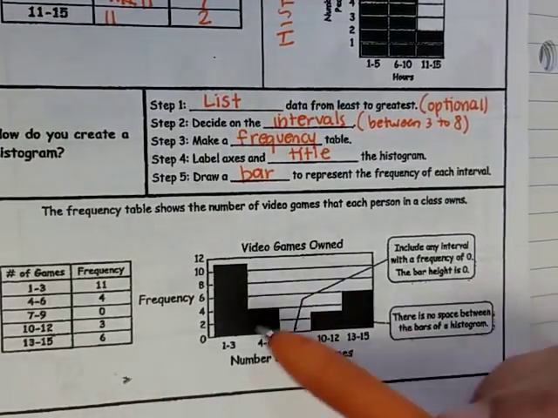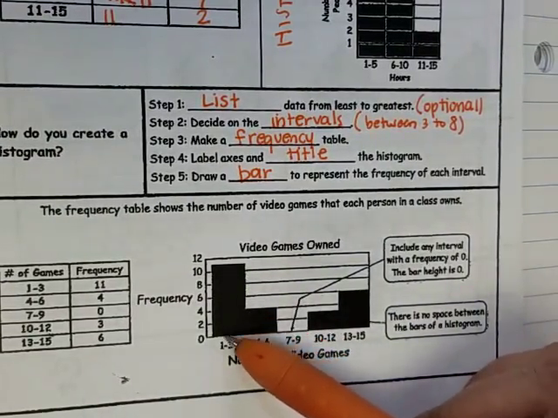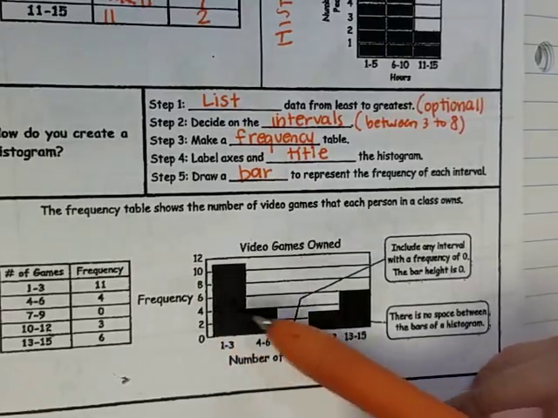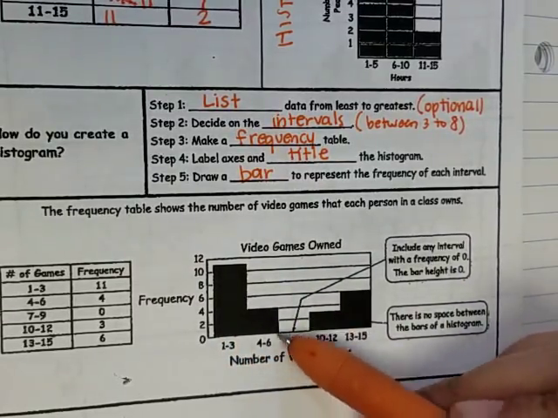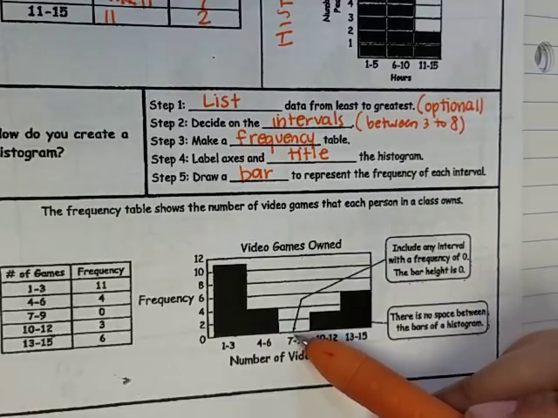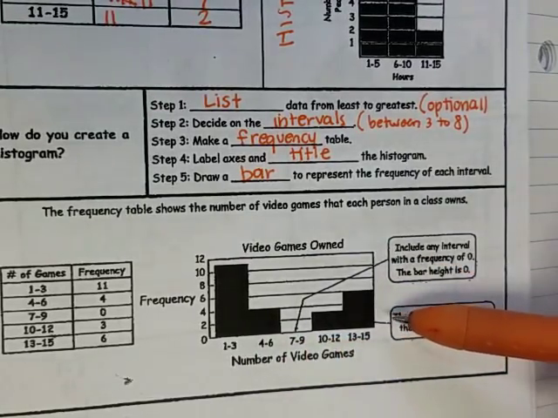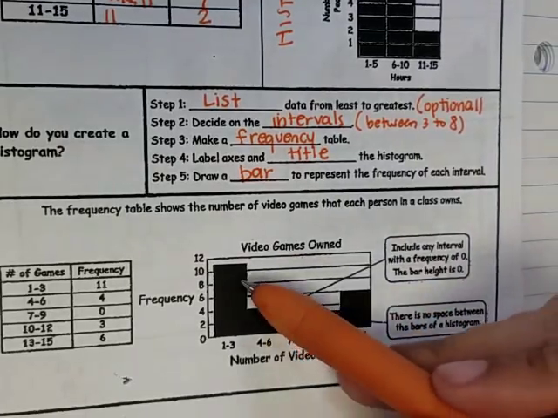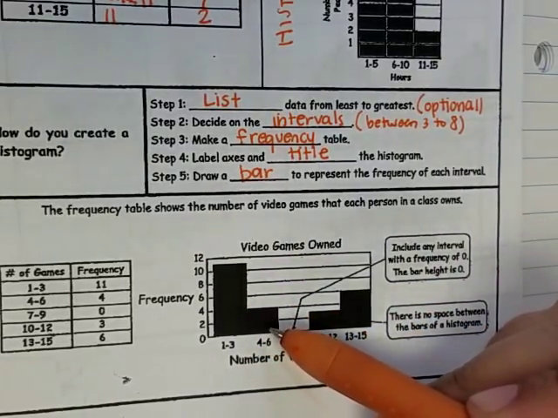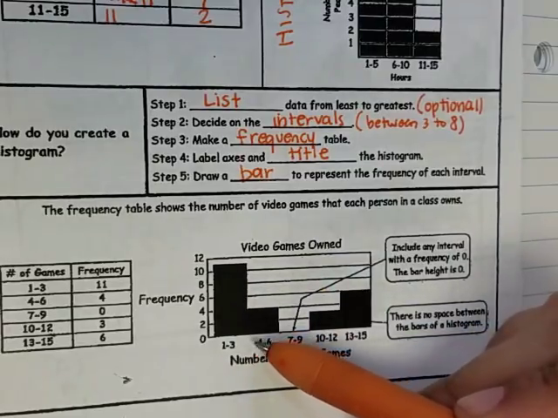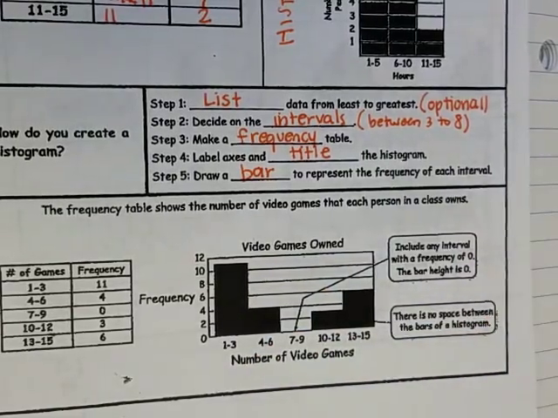When this is graphed, you can see this shape created. So there's a lot of people over here. There's a gap here. So even though there's no people, we're still going to put it on the graph. And then please also notice that these bars are touching, where in a bar graph you don't touch, but in a histogram they do touch next to each other. Okay.